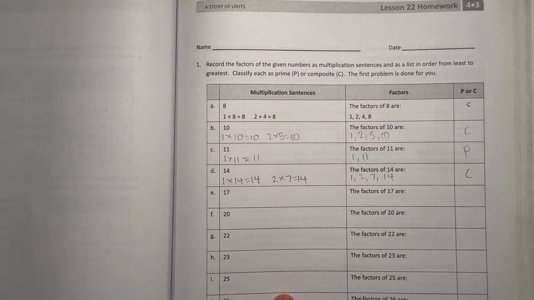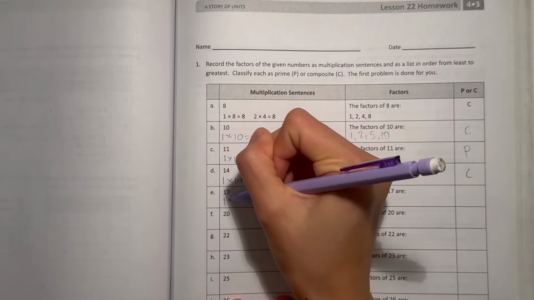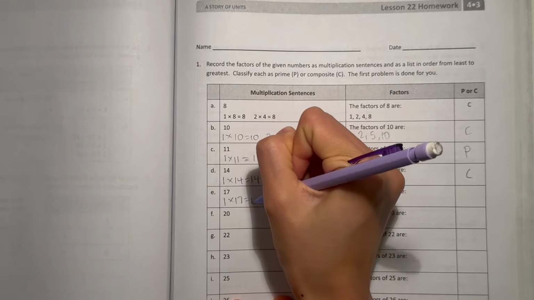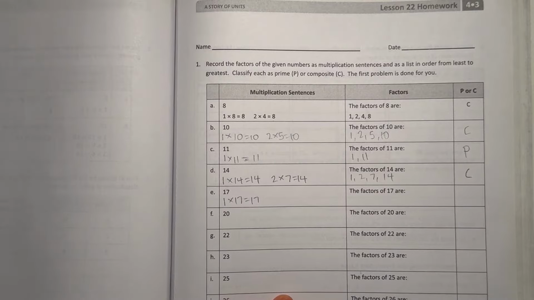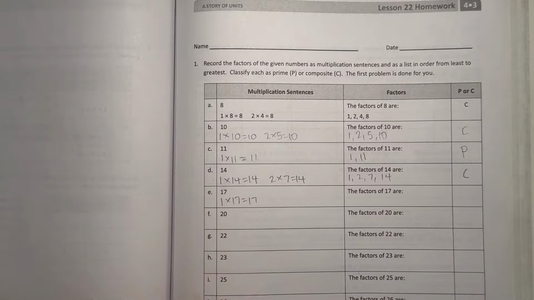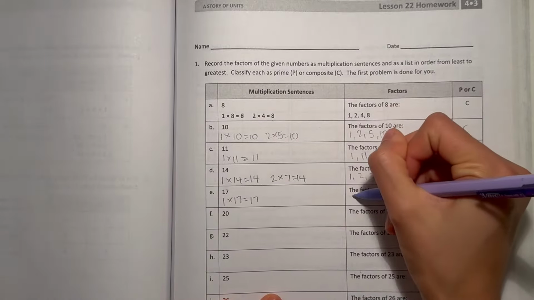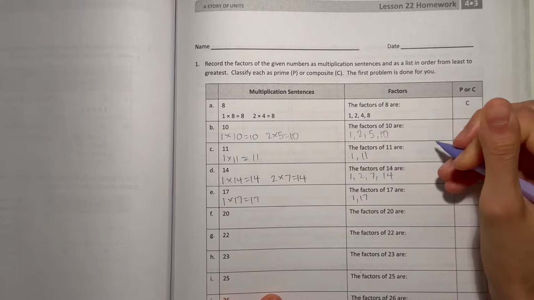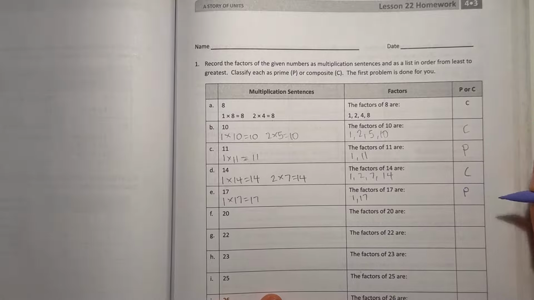Then we go to E. 17, let's see, start with 1. 1 times 17 equals 17. But 2 can't go into 17, and neither can 3 or 4. So no other numbers can go into 17, which means the factors of 17 are only 1 and 17. So this number is a prime number.